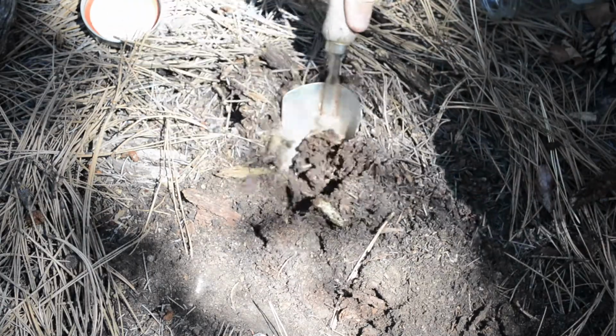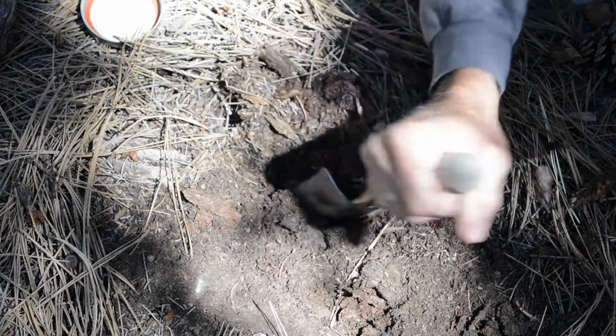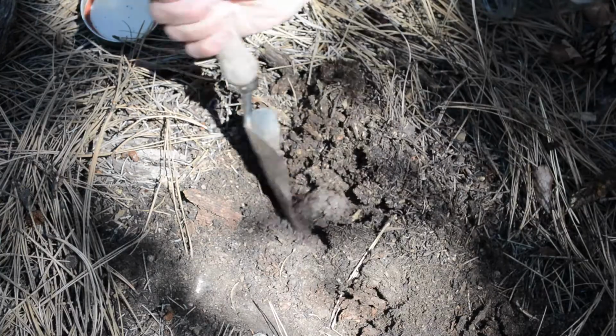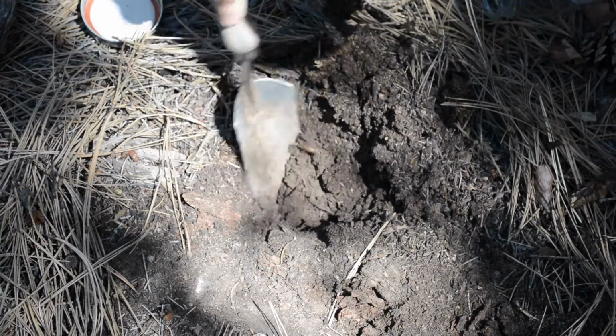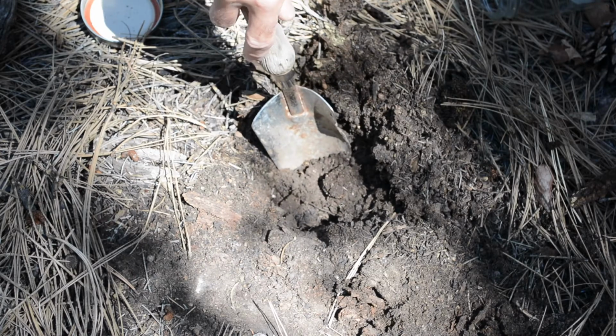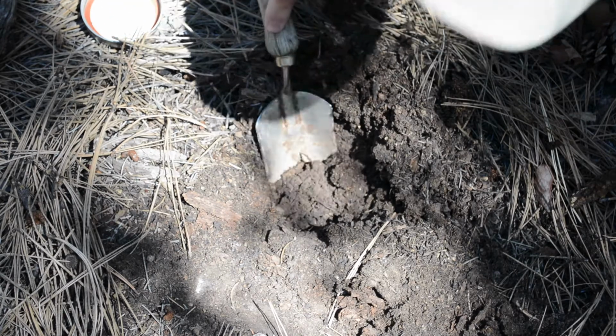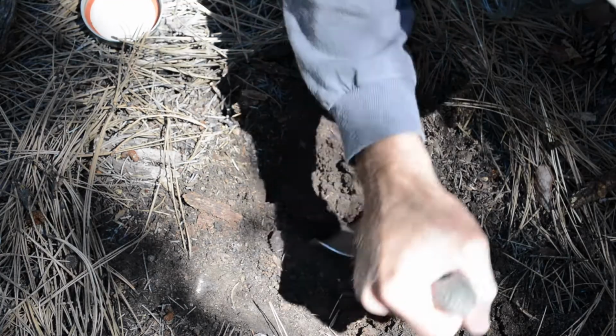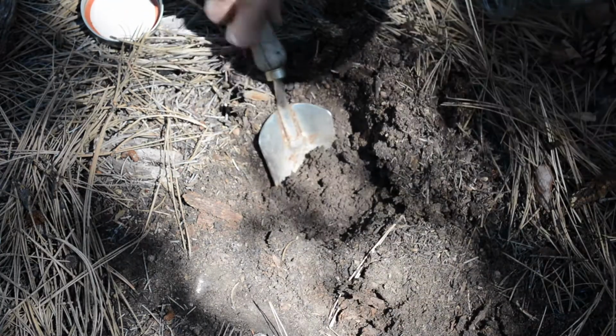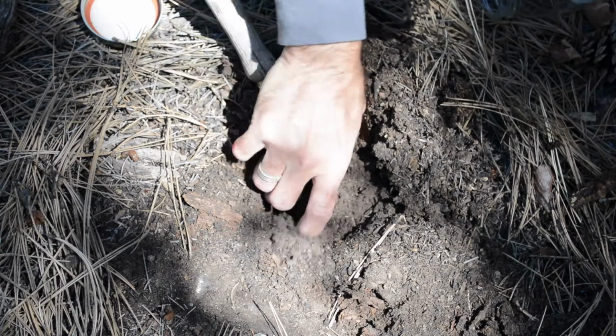That's okay, I'll go next to it. I'm just going to go down however far I can. This is where the play part comes in and not the science part, because I'm not being very careful about how far down I am going. So here is a sample.